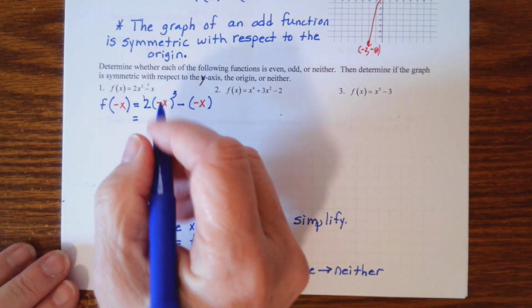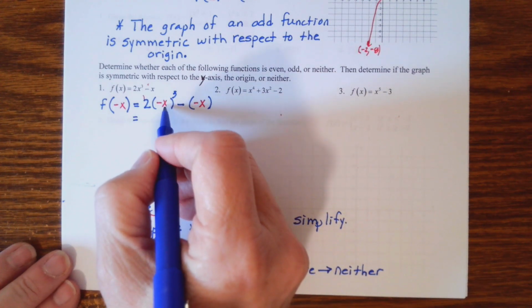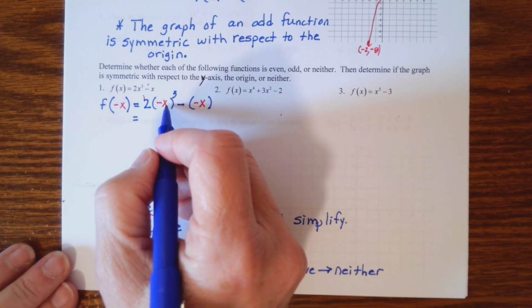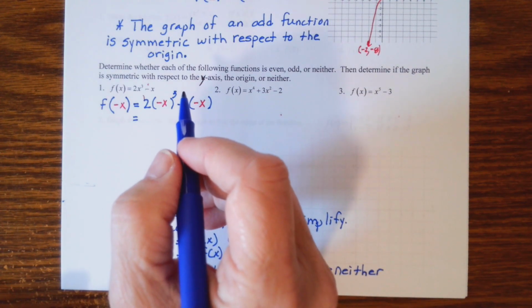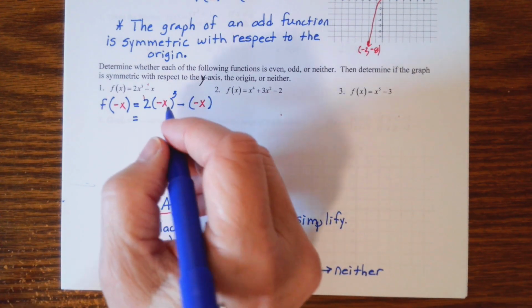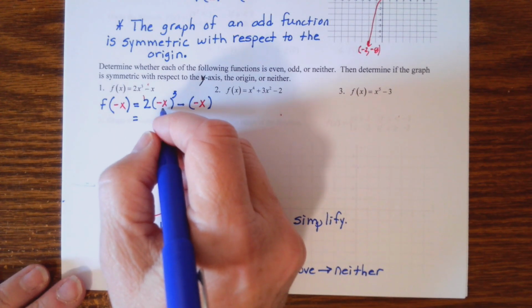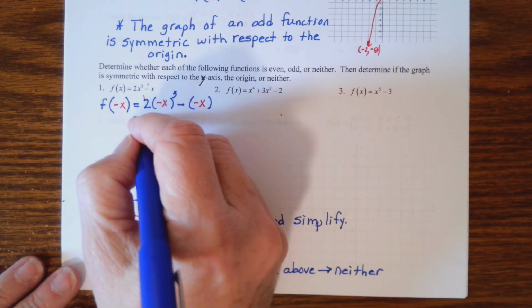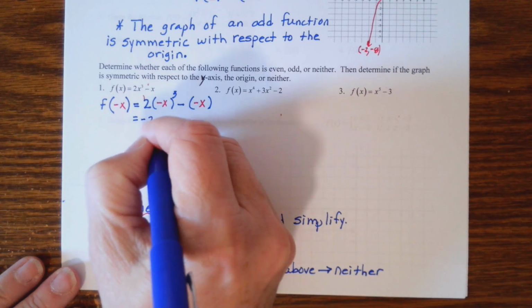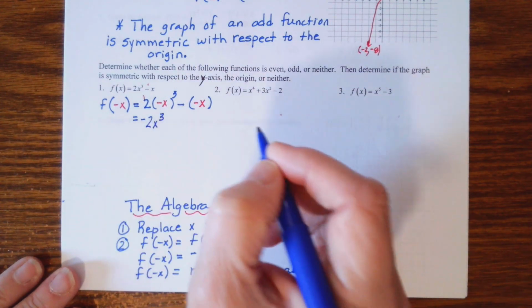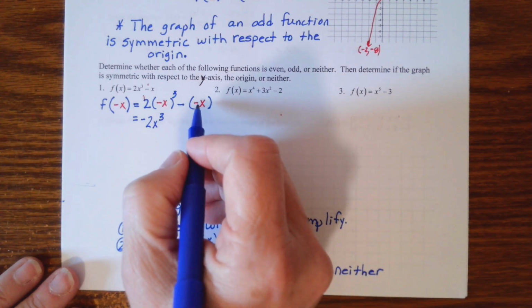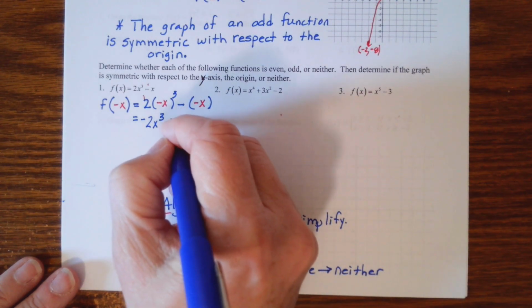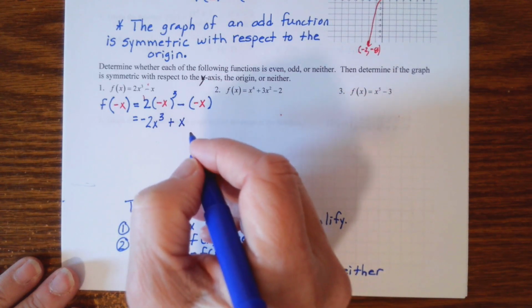So this is equal to, all right, if I multiply this 3 times, negative times a negative times a negative, I'm still going to end up with a negative here. So this is going to end up being a negative 2x cubed. Now what happens when I have a negative and a negative? I end up with a positive x.